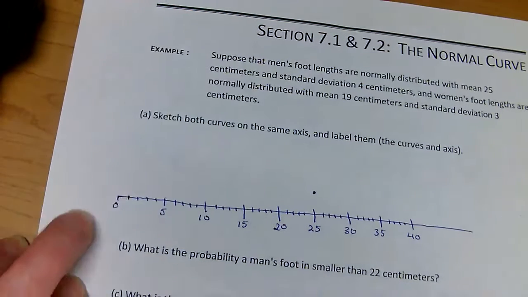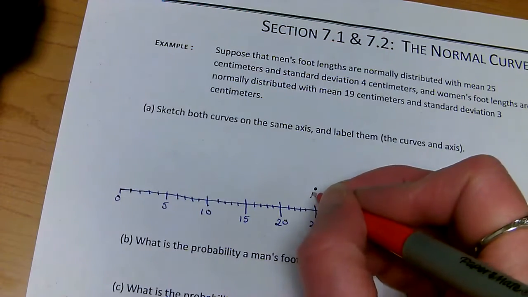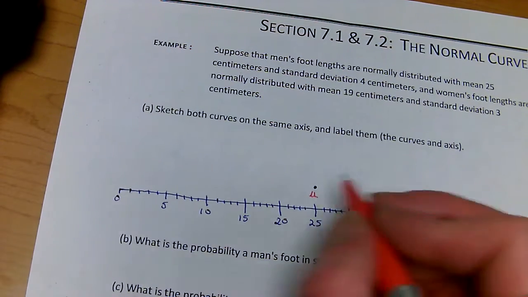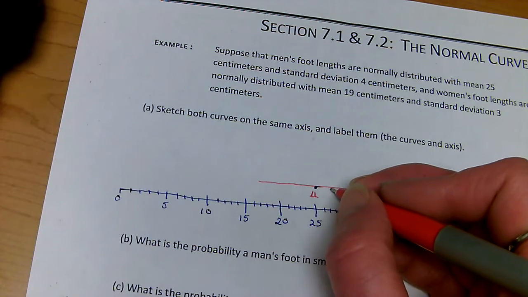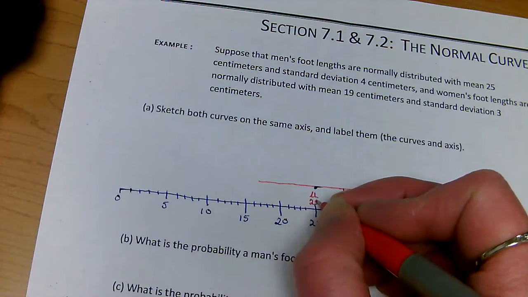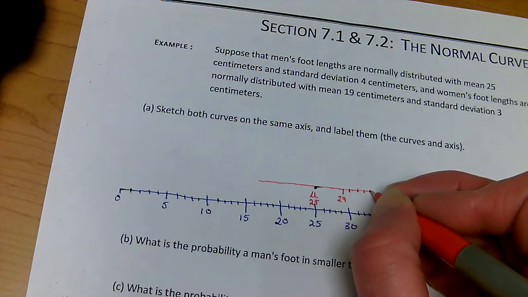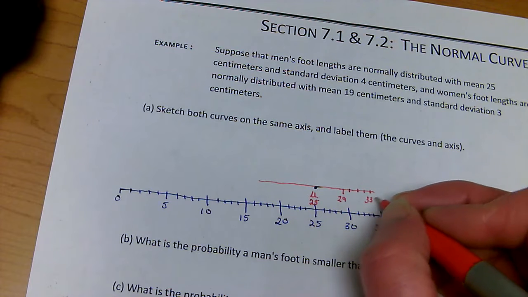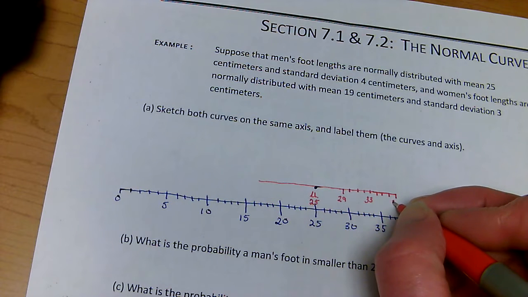So let's do 2 different colors. Let's do the men's in red. So mean is right there. And so their standard deviation is 4. So 1, 2, 3, 4, I'm at 29. So here's 25. 1, 2, 3, 4. This is at 33. 1, 2, 3, 4. That's at 37.